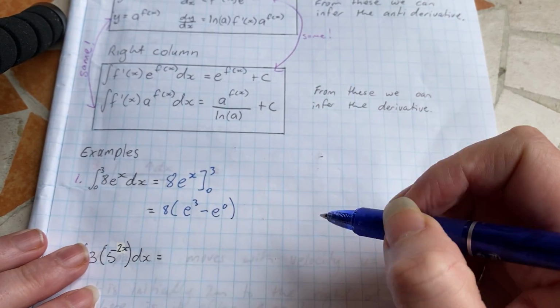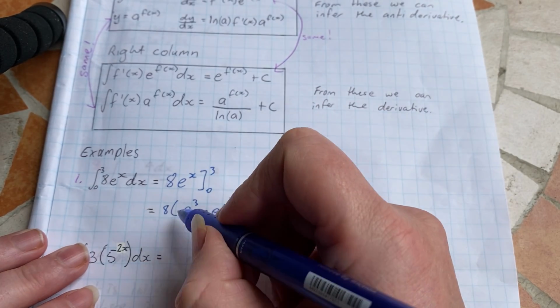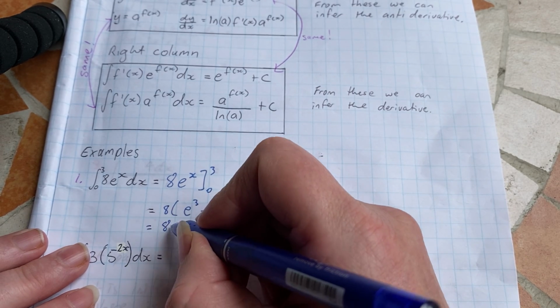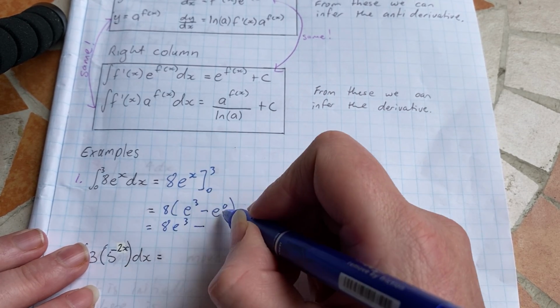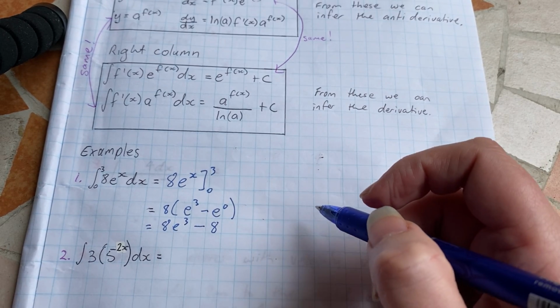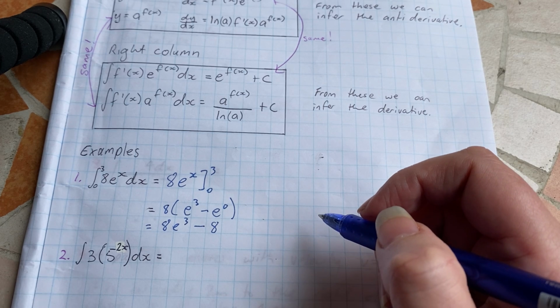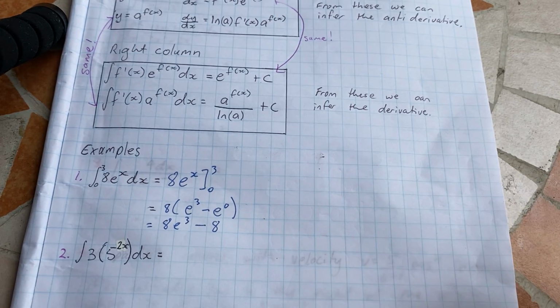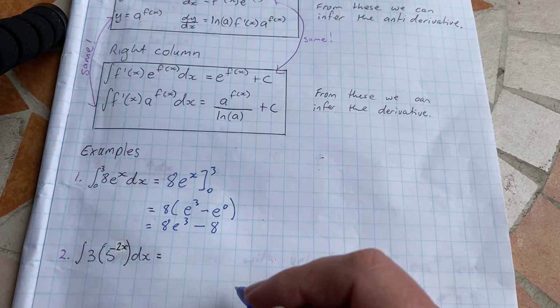Of course, e to the 0 is just 1. You can leave it factorized or expanded. It really doesn't matter. So 8e^3 minus 8 is fine. You can put it in the calculator if you want to as well. It's 152.68. I'm just going to leave it in exact form.